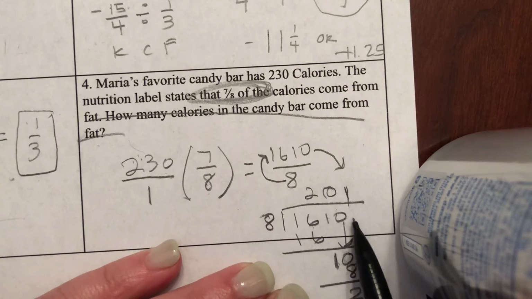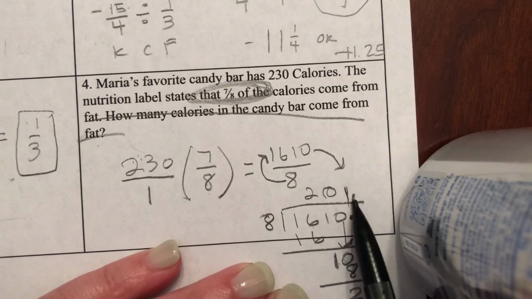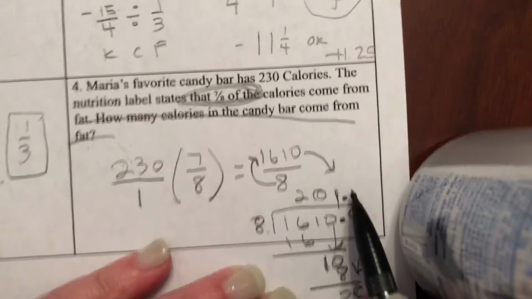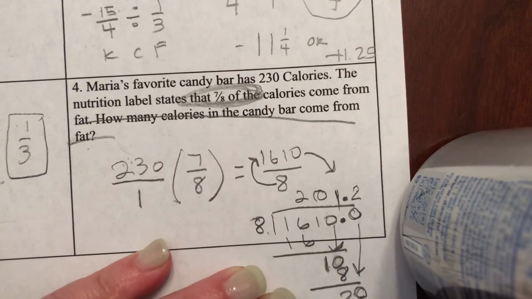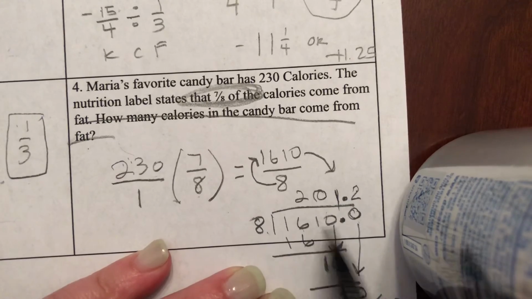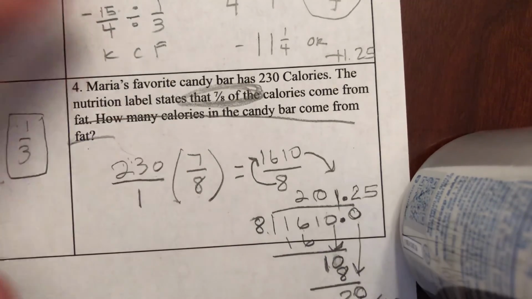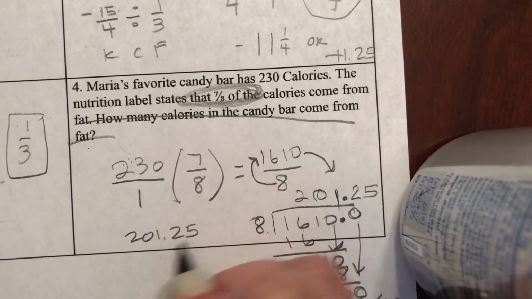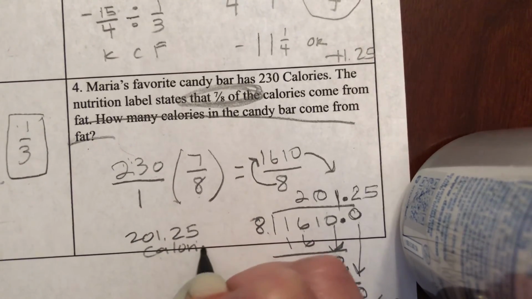2. Now, this is where I add my decimal, because when you add that decimal, you can add as many zeros over there as you want. I'm going to drop down that 0. 8 goes into 20 twice. We're running out of space, but the answer should be 201.25. That's written very poorly, so I will write it over here. 201.25 calories come from fat.